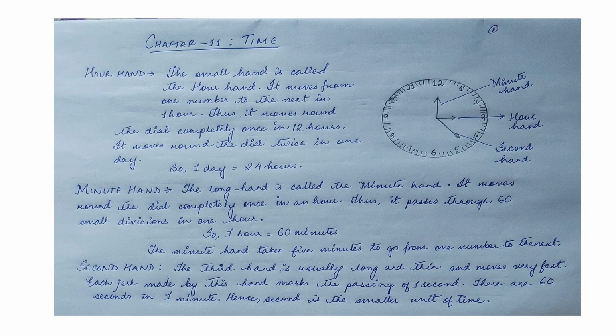Now I will start your lesson number 11, that is time. Here I have drawn one clock, and I have denoted the minute hand, the hour hand, and the second hand. First I will discuss the hour hand. The small hand is called the hour hand. It moves from one number to the next in 1 hour. Thus it moves round the dial completely once in 12 hours. So it moves round the dial twice in 1 day. So 1 day equals 24 hours.